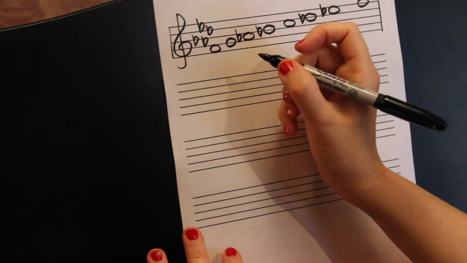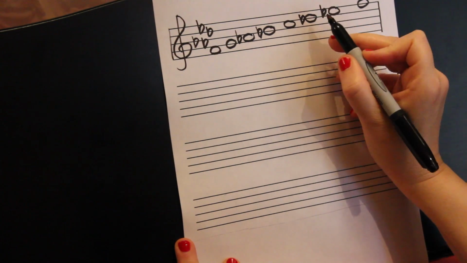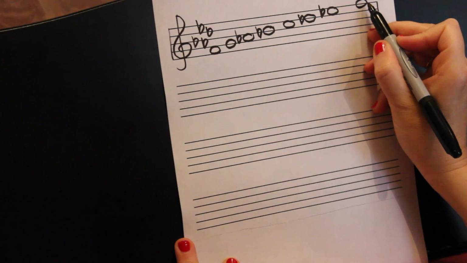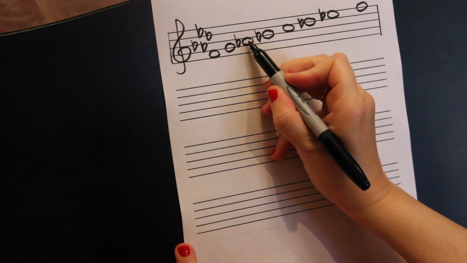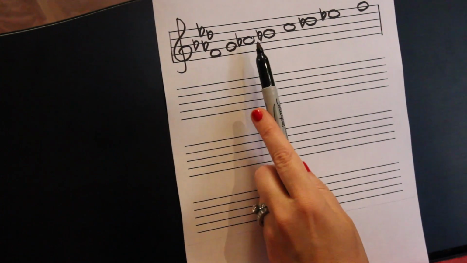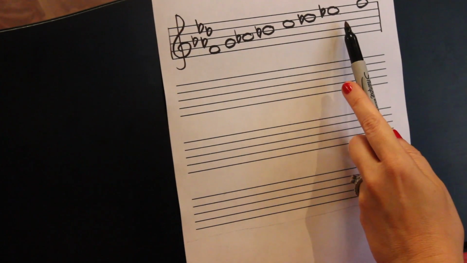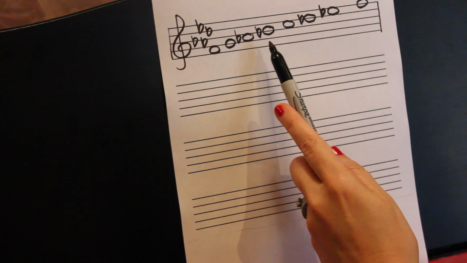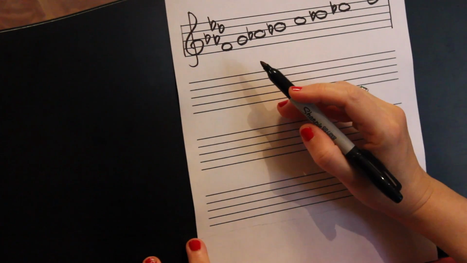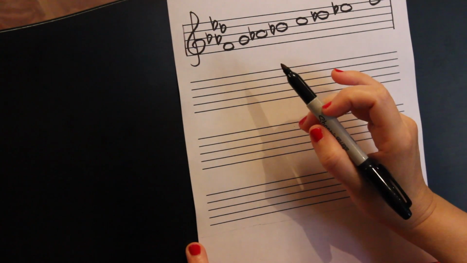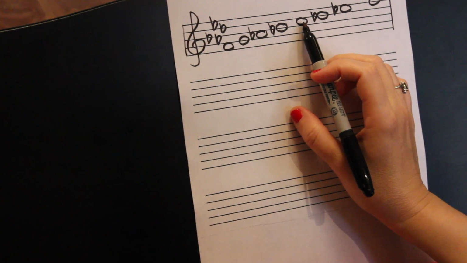So remember how we were saying we have tonic, supertonic, mediant, subdominant, dominant, submediant, leading tone, and tonic? So to write this piece, they took mediant to tonic, dominant to tonic, leading tone to subdominant, and dominant to tonic. And they harmonized it at the beginning with just tonic and dominant.